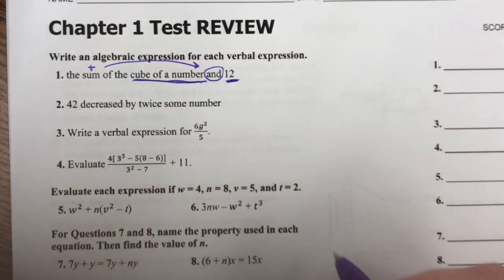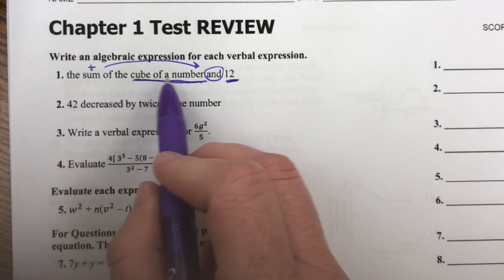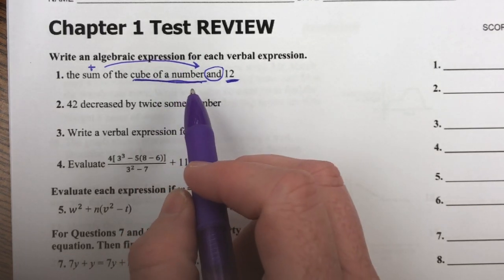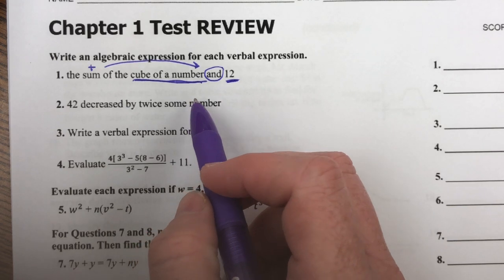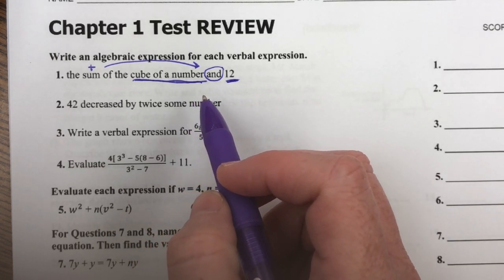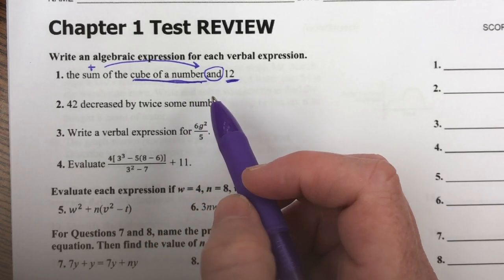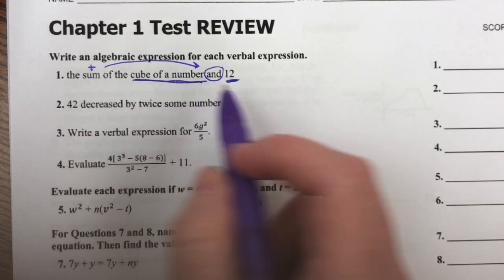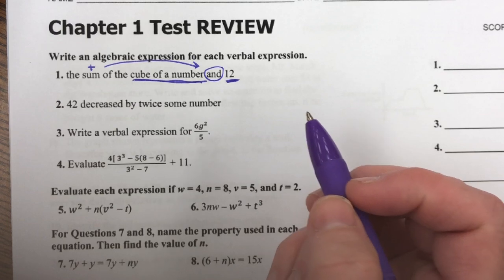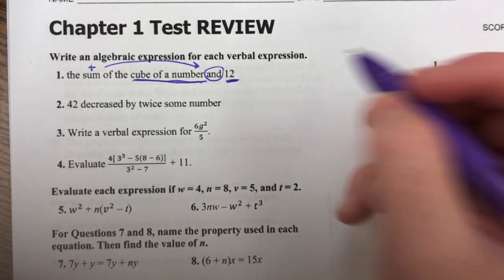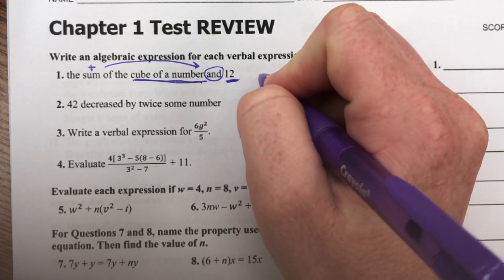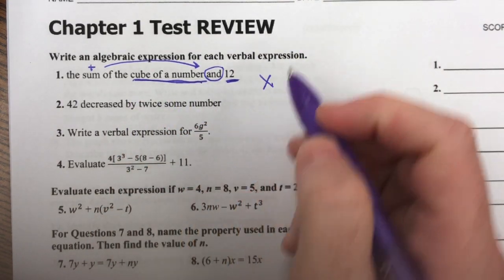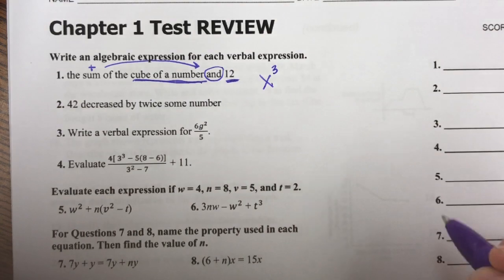So what are those 2 terms? The sum of the cube of a number, and it doesn't tell me what the number is. They don't say what the number is, so do I just make up a number? No. In math, remember, we use a variable whenever we don't know what a number is, right? So we're gonna use X, or you can use any letter of the alphabet, it doesn't matter. You'll get the answer the same, it'll be correct, no matter what letter you use, and it's the cube. X cubed, which means X to the 3rd power.